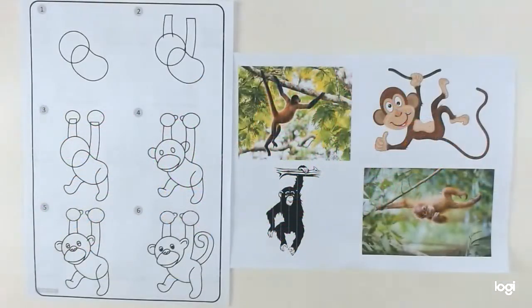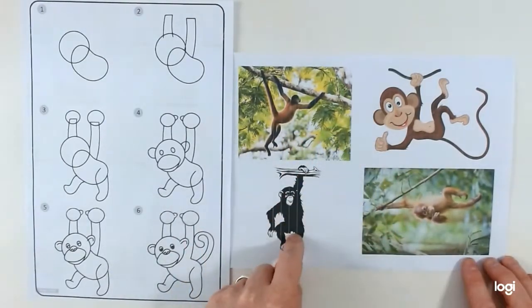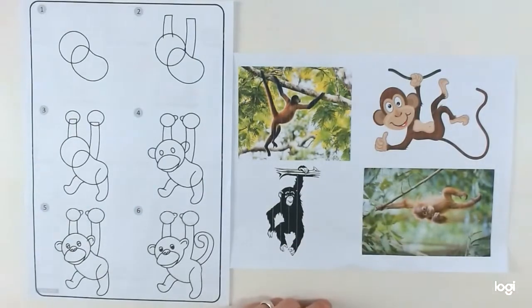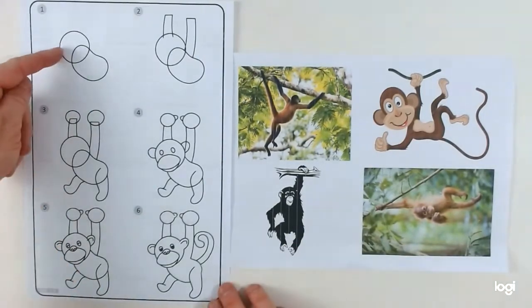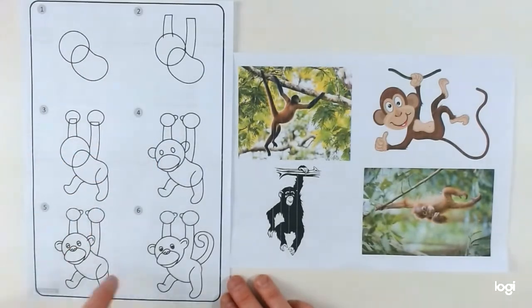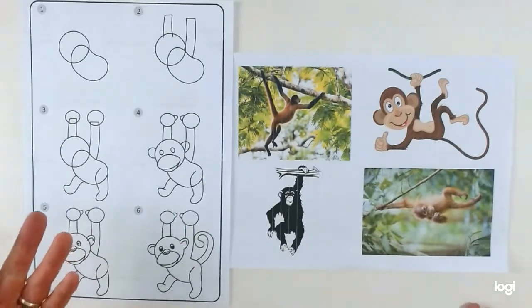Now I'm going to move on to making a monkey. I've got two resources. One is a few different images of monkeys swinging from trees, trying to just look for the most interesting sort of design. And the other one is a very simple how-to step-by-step drawing of a monkey. And this sort of thing is really helpful.